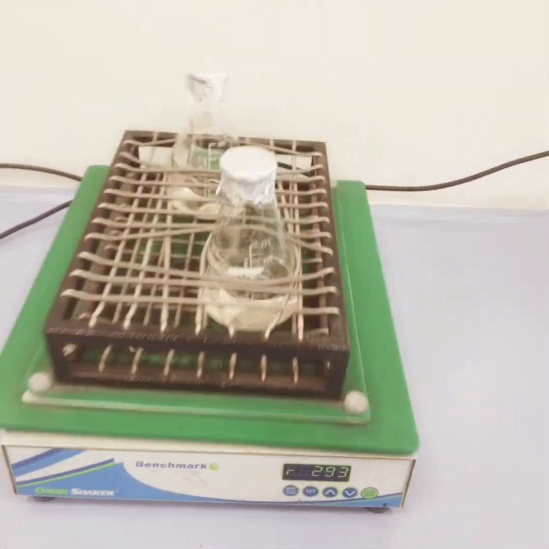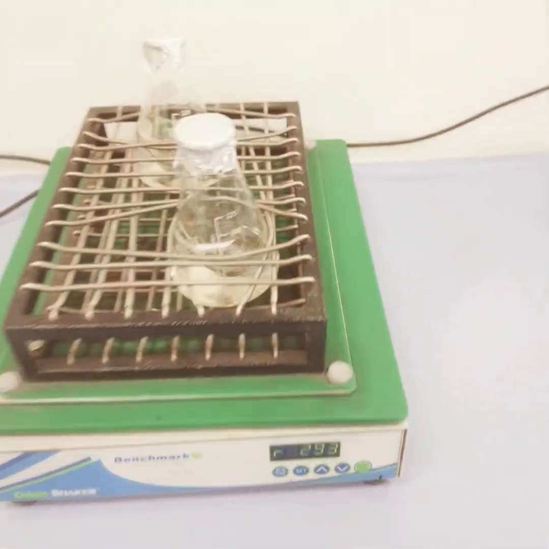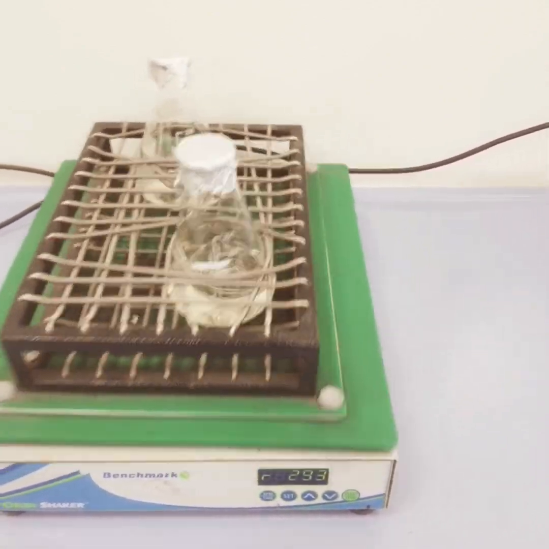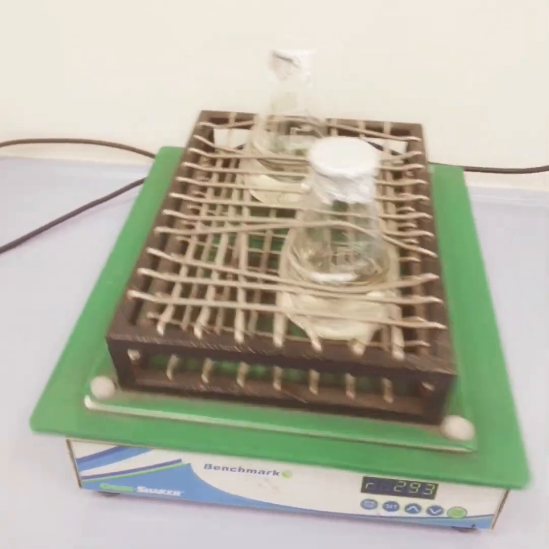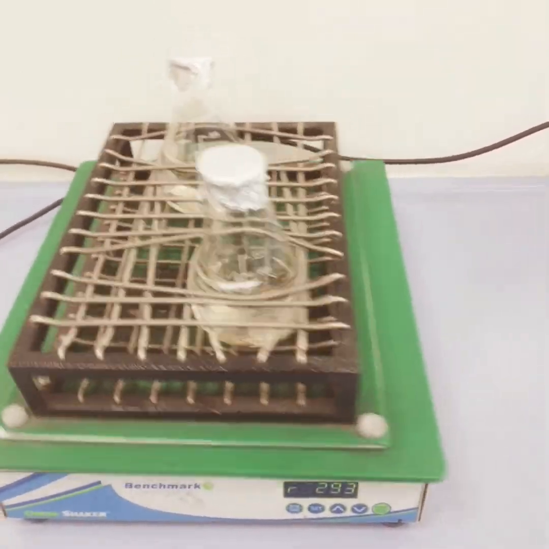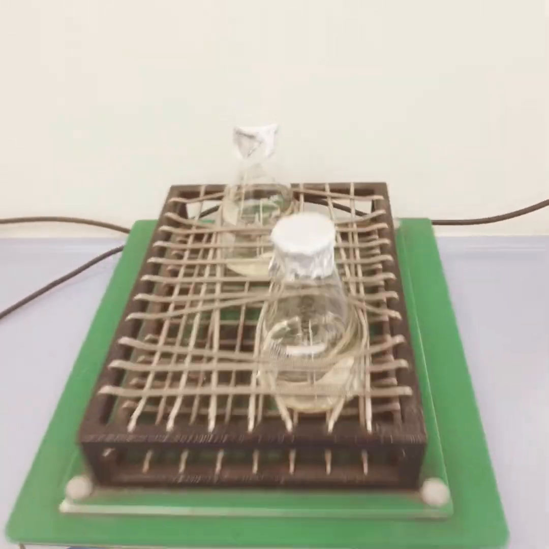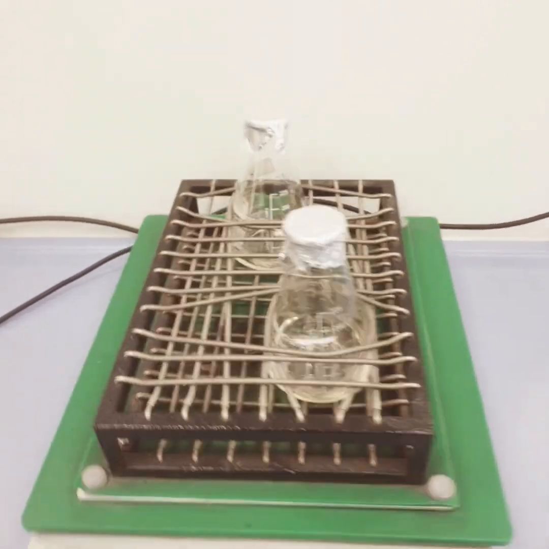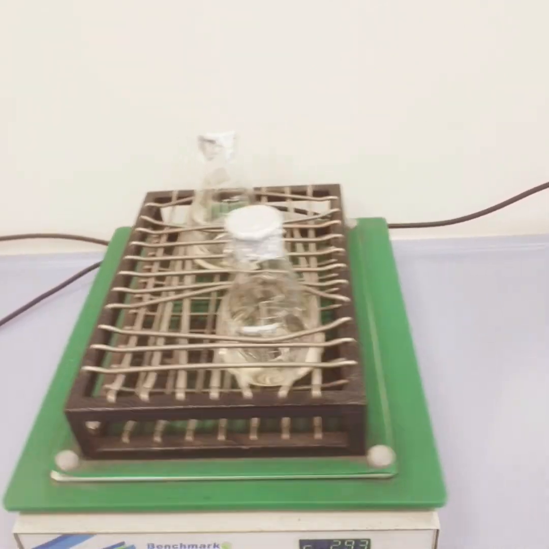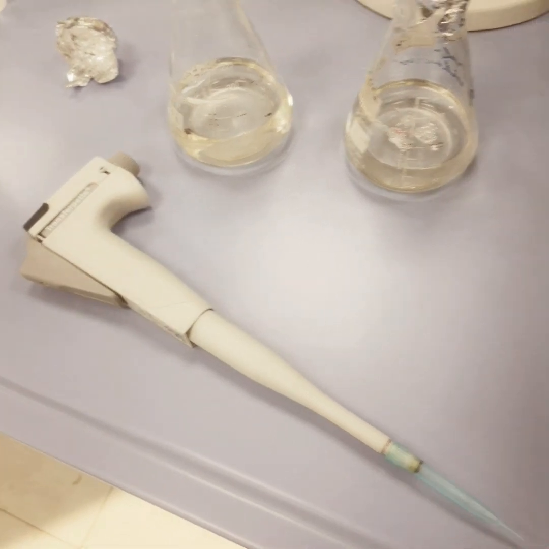You can choose different kinds of desorbing eluents or desorbing solutions, depending on the type of application or the type of membrane or adsorbent you are using. After 2 hours I will take out the conical flask and measure the target pollutant.